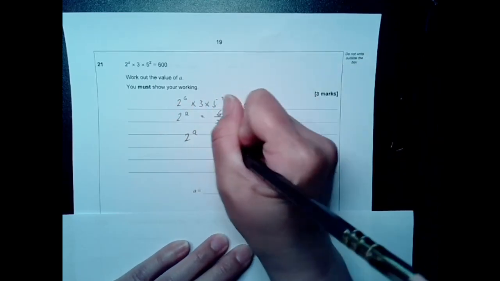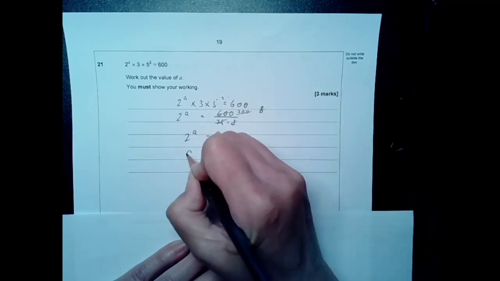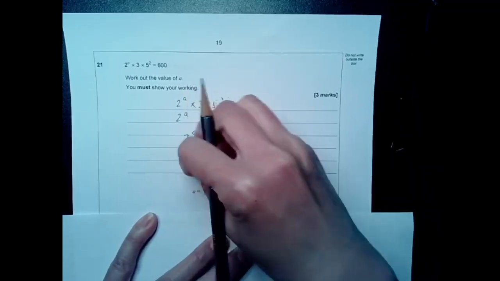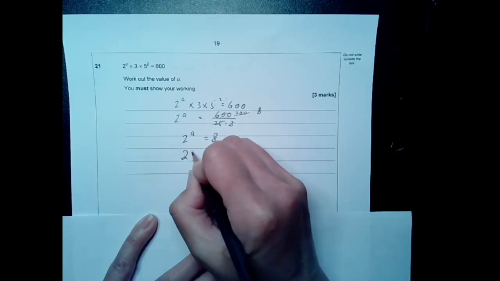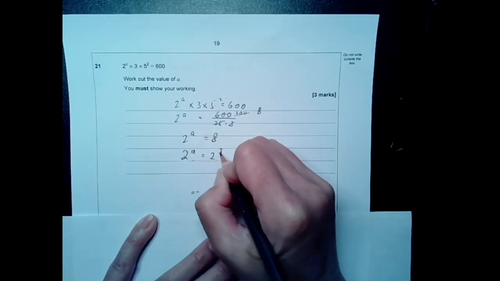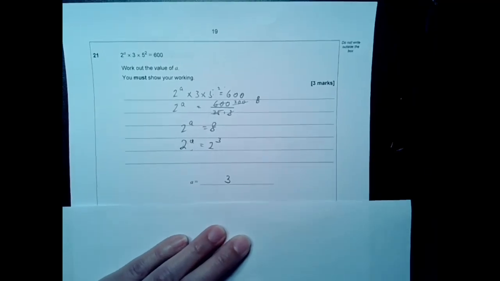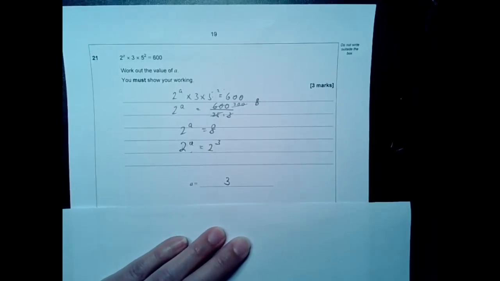So we have 2 to the power a equals 8. Change both sides to the base of 2. So a has to be equal to 3. And that's it, our question.